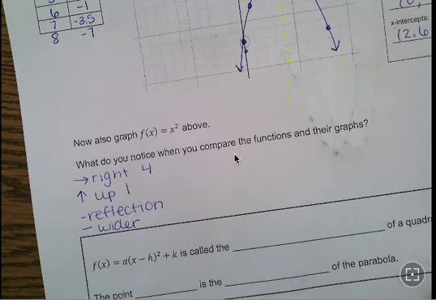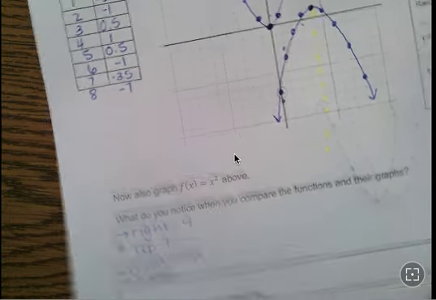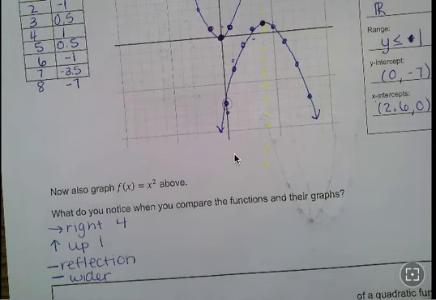Okay? And we're going to talk more and more about this in class. This is just kind of an introduction to what we call transformations of parabolas. But you just have to be able to eye it and say, okay, well, it moved over and up, it looks like. And it's upside down, so that's a reflection. And then it's also wider, okay? And we're going to talk in class about how the equation fits into this.